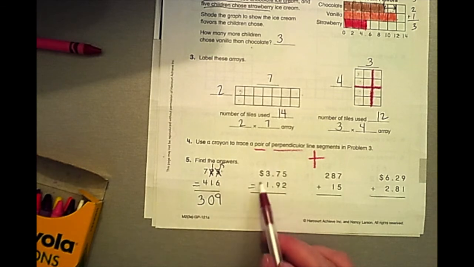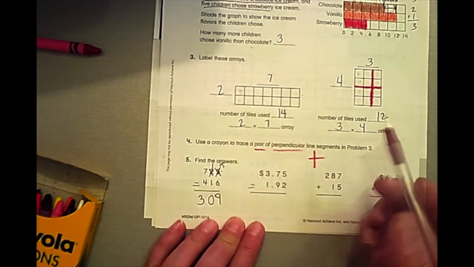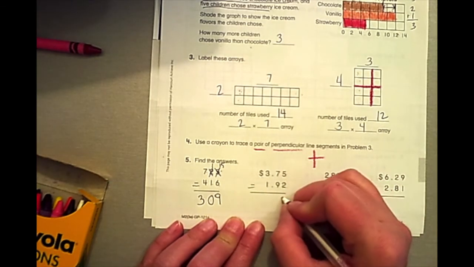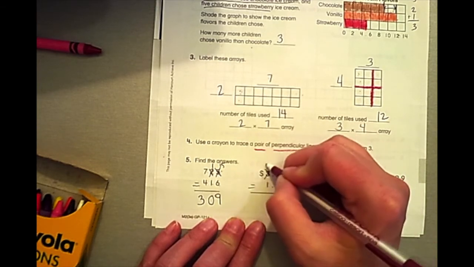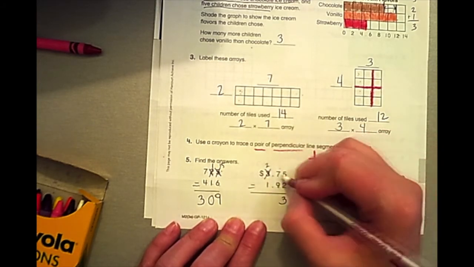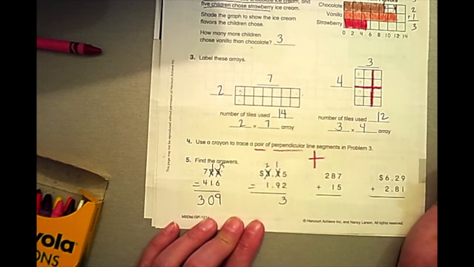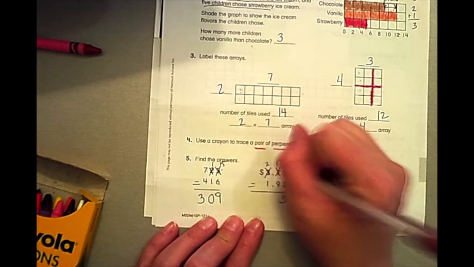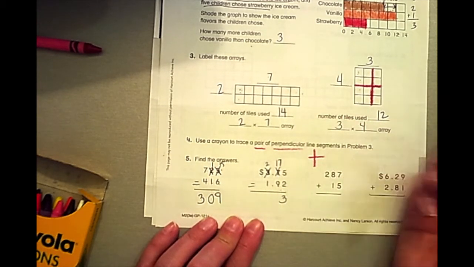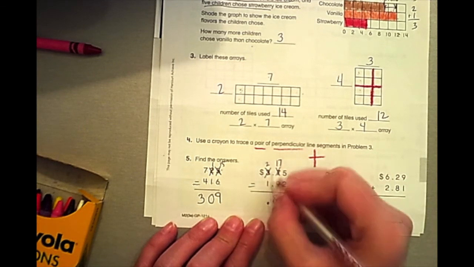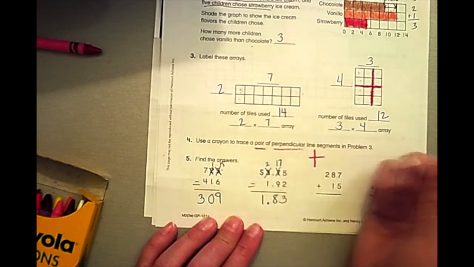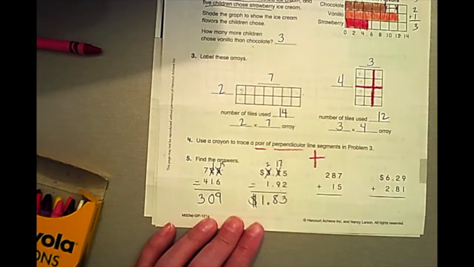Okay, here, money. So we need to make sure that we're labeling. 5 minus 2 is 3. Now we can't take 9 away from 7, so we need to borrow here. This becomes 2. This becomes 17. So now, 17 minus 9 is 8. We have the decimal. 2 minus 1 is 1. And don't forget your dollar sign.